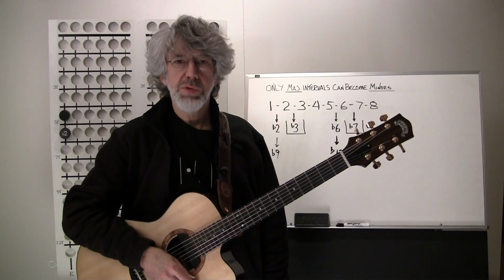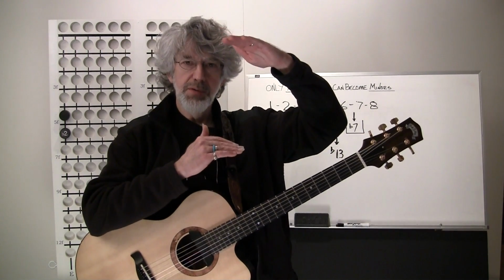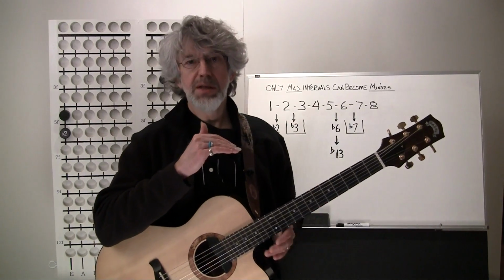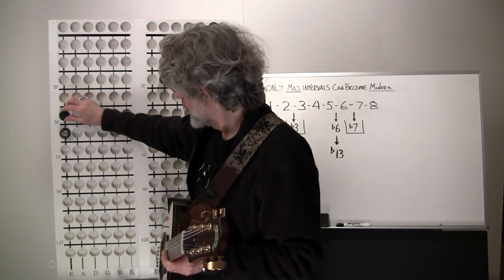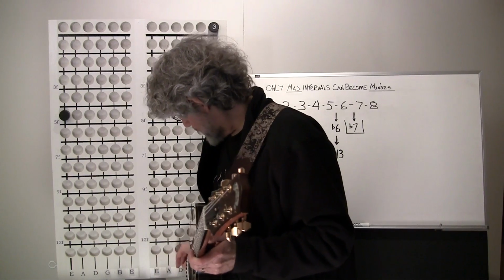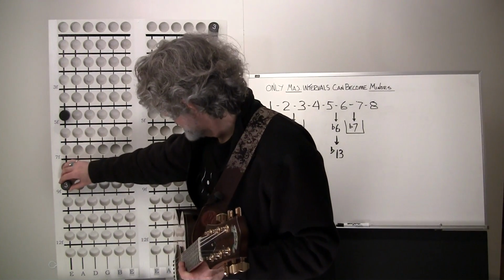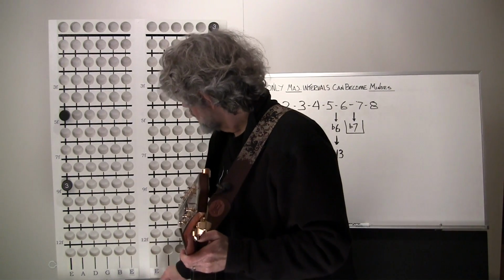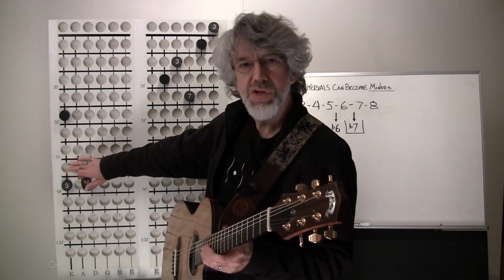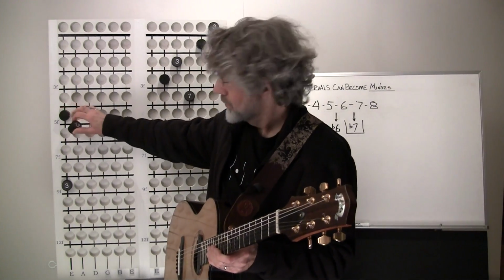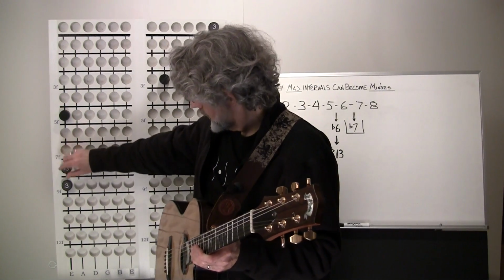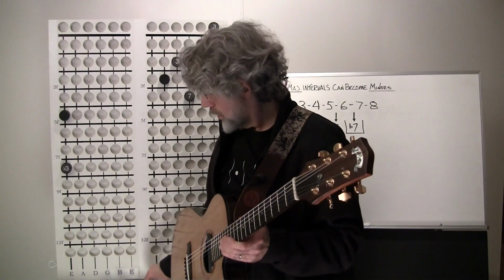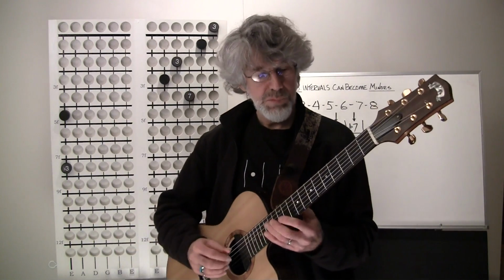We have to follow a similar procedure when we want to take the interval of a major 3rd and turn it into a minor. Let's look at 1, just on 1 string for a moment. Let's stay here and get a major 3rd interval in there, which is way up here. If we bring it 1/2 step closer to the root, it becomes minor 3rd or flat 3.